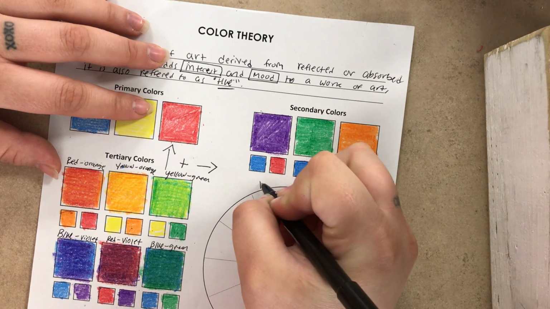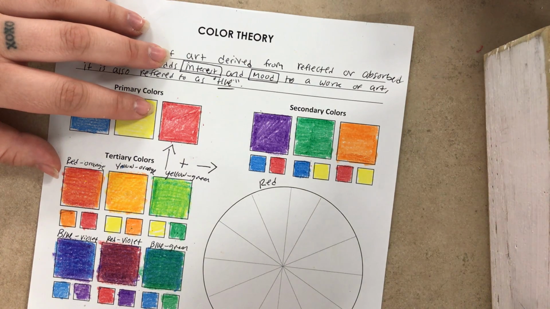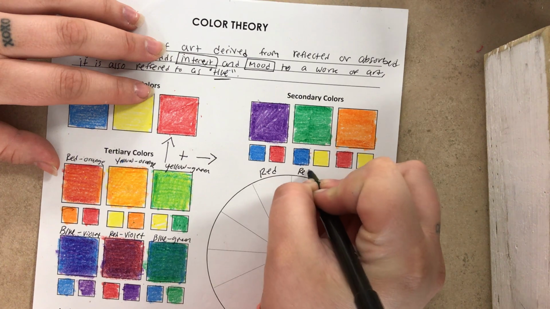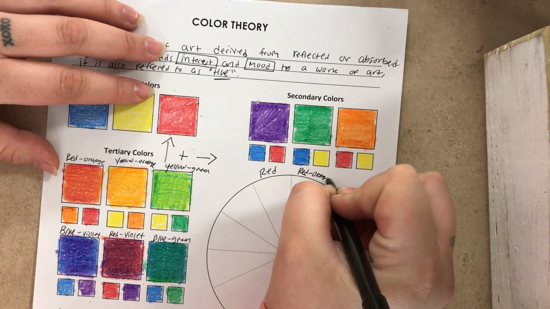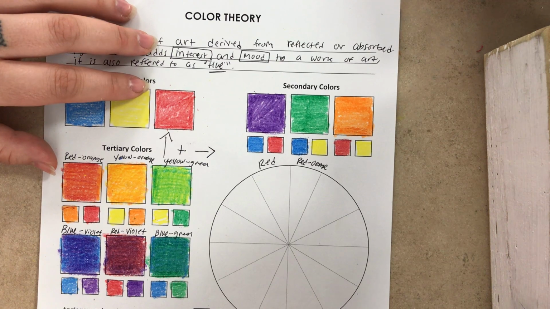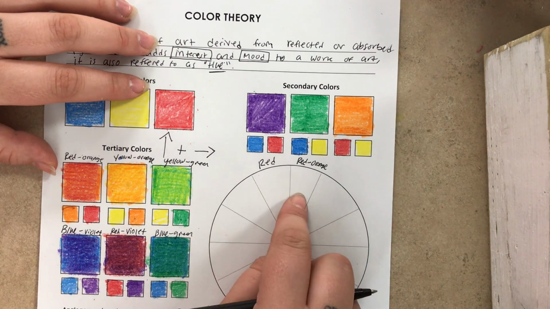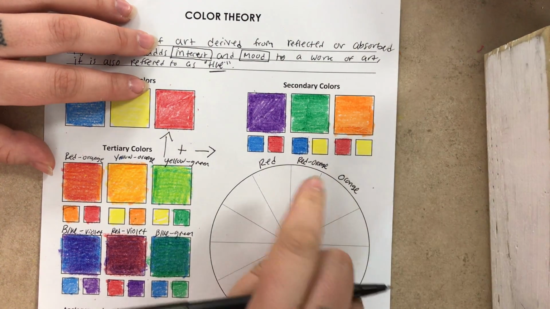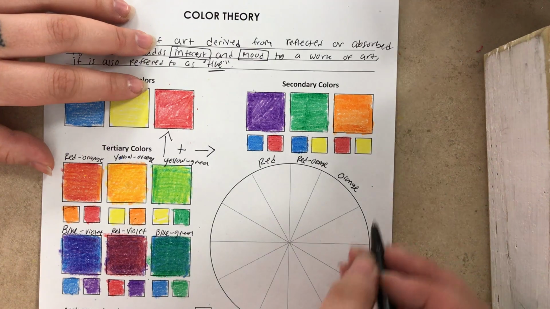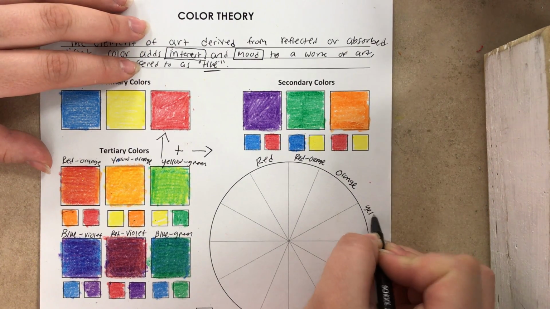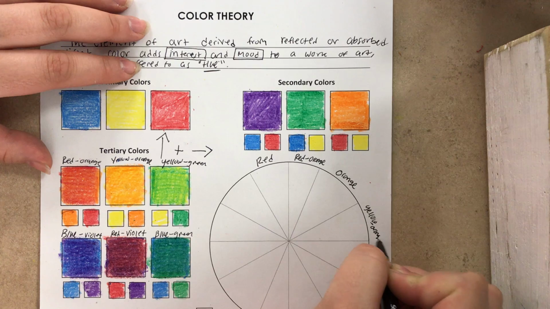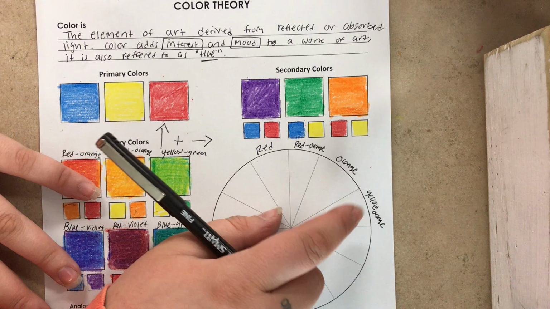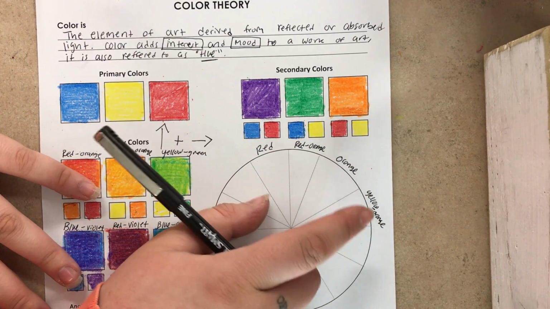So coming right here, what I want you to do is start at the top. We'll start at this one, and I'm going to write red. Then I need to have red, orange. So if I have red, red, orange, what should go here? Orange, because in between orange and red is red, orange. Then I'm going to have yellow, orange. If yellow, orange is between, what would come after the yellow, orange? Yellow.